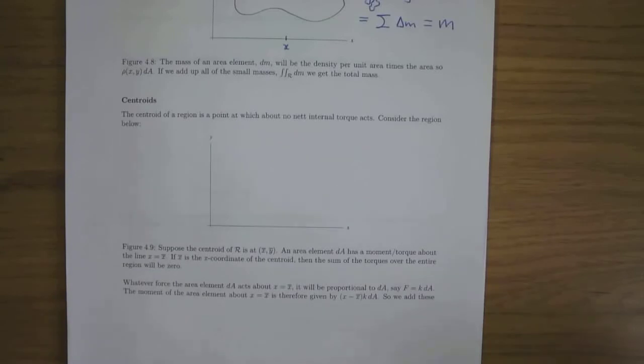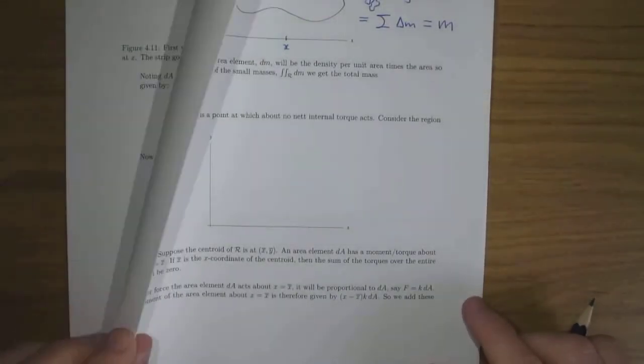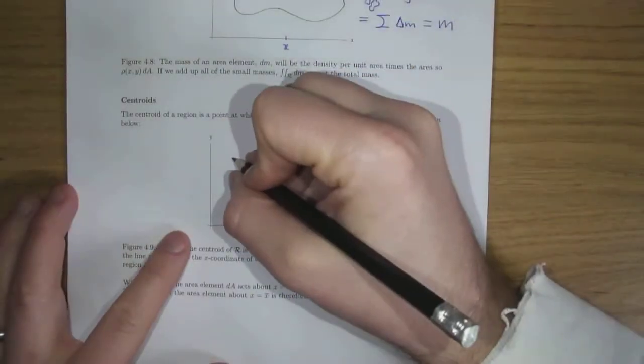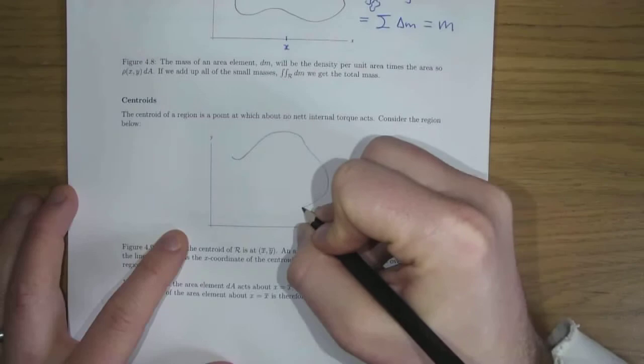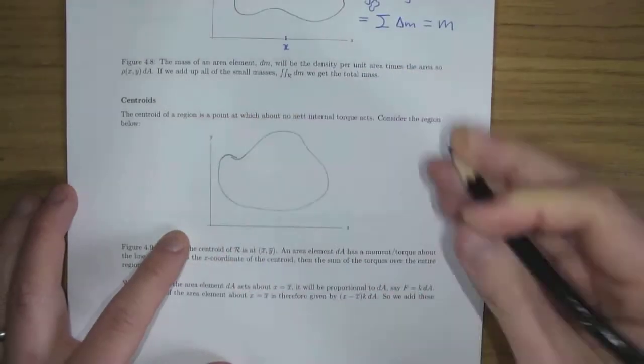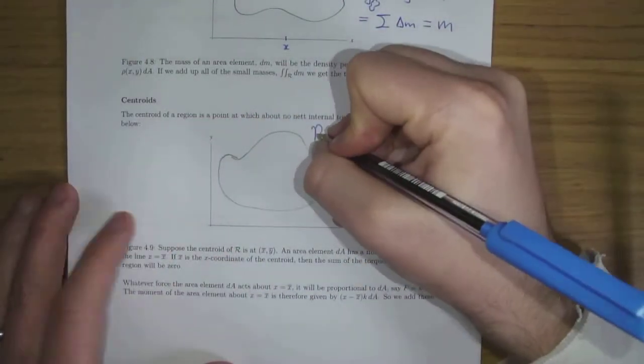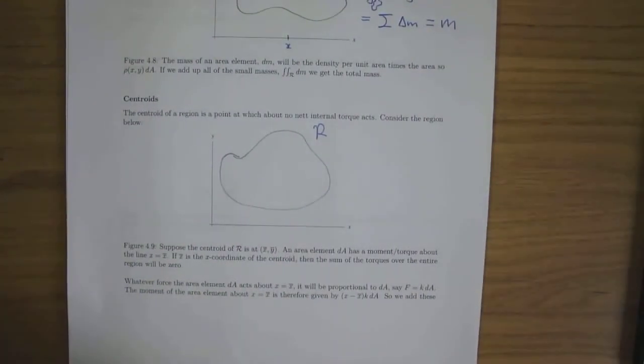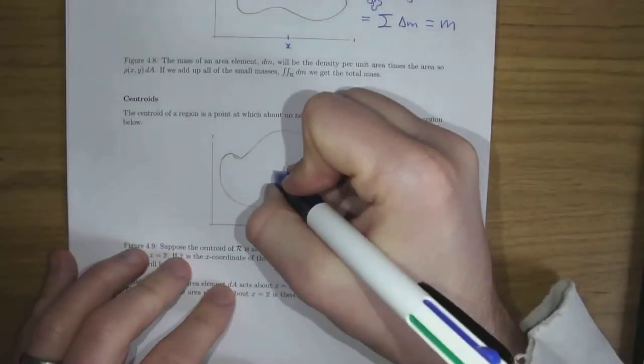Centroid. Okay, so we've got a lamina. We'll call it R. Suppose that this is the centroid.